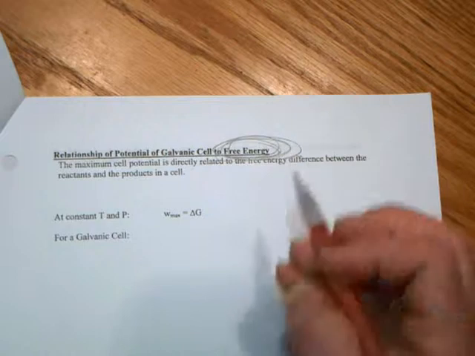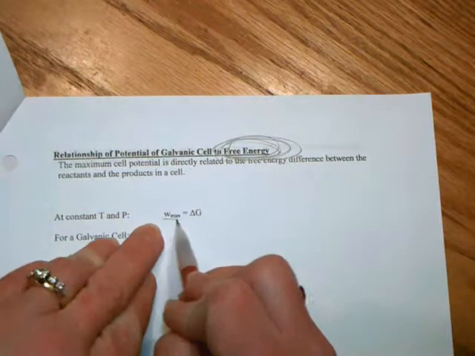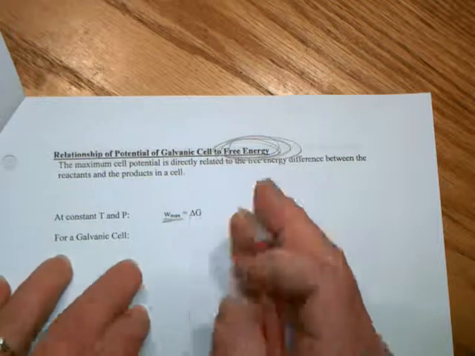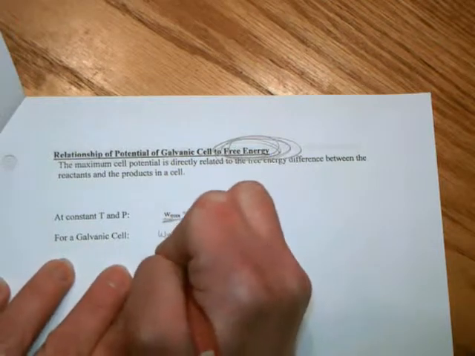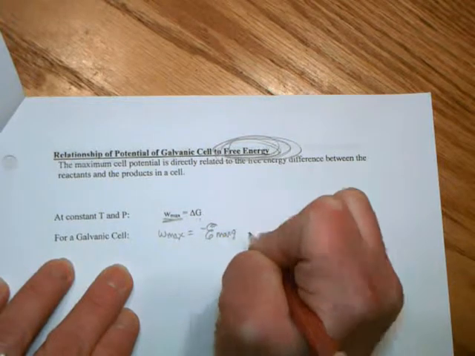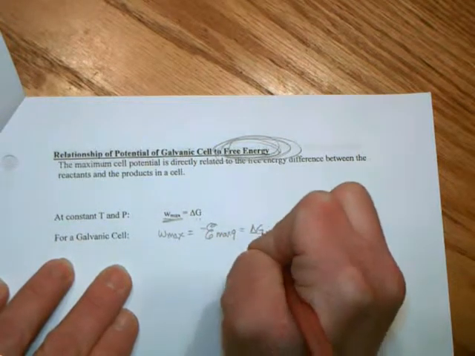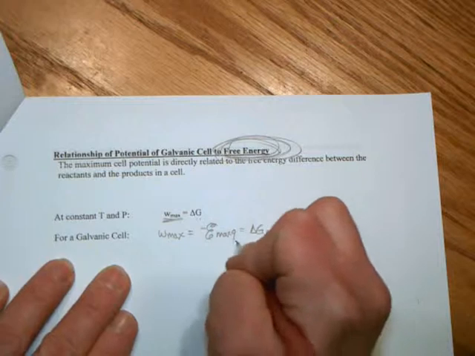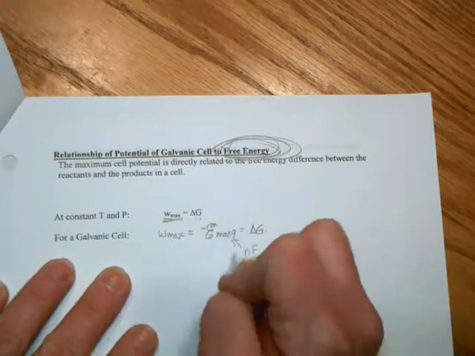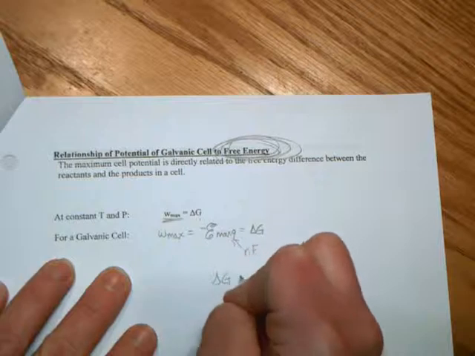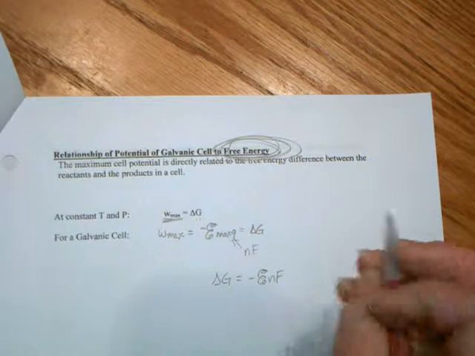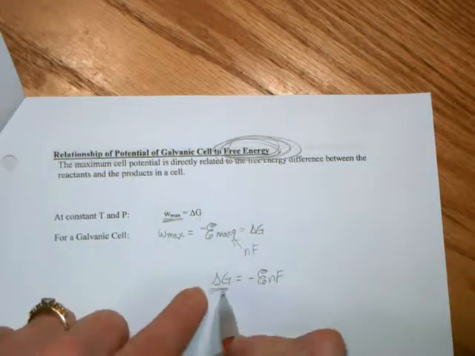So, if the amount of energy available is Gibbs free energy, well then, if we know that max work is negative E max Q, well then that equals delta G. Remember again that Q is nF, so the way that this equation is usually represented is that delta G is negative nFE.